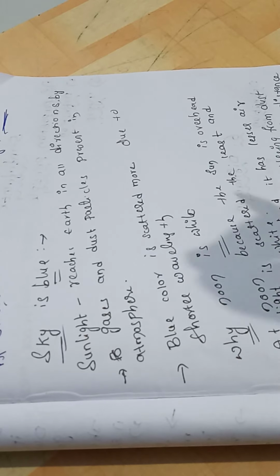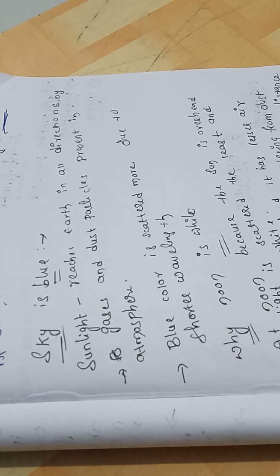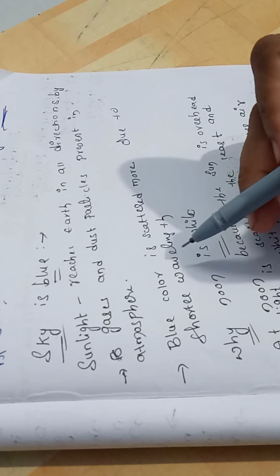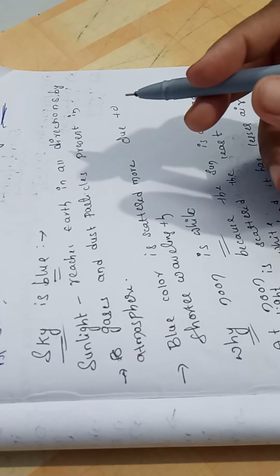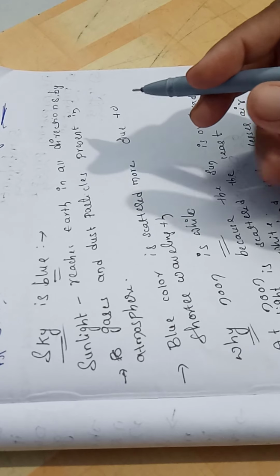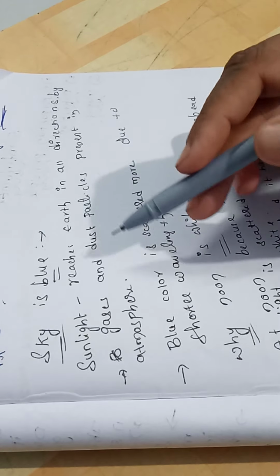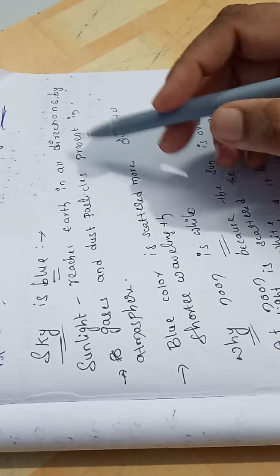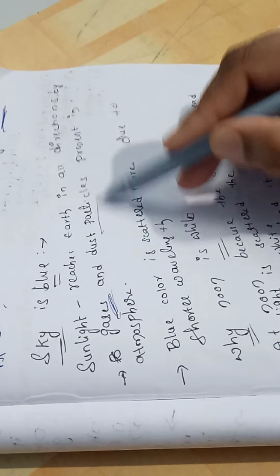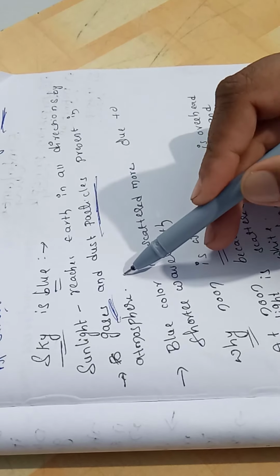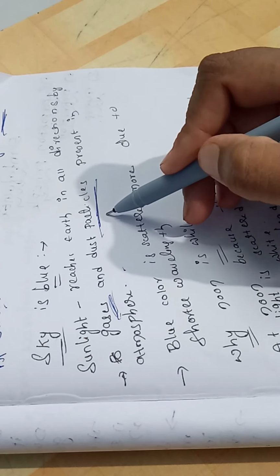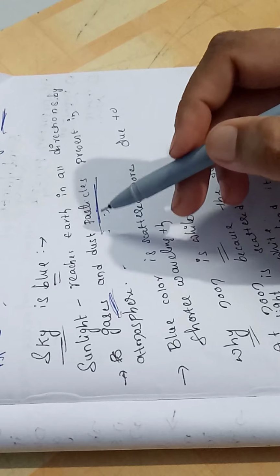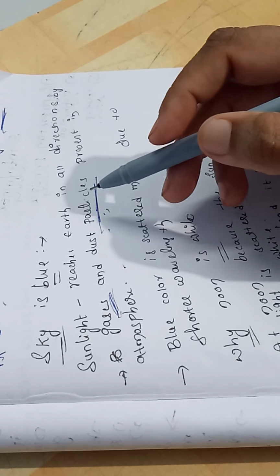Now next, why does the sky appear blue? The same phenomenon. Blue light has a shorter wavelength, so it scatters more compared to other light. The sunlight, when it reaches the earth in all directions, is absorbed by the gases and dust particles present in the atmosphere, and these particles scatter the same light again.